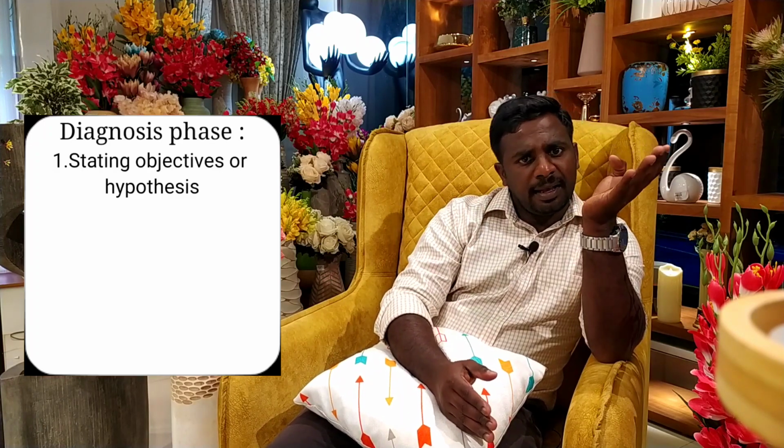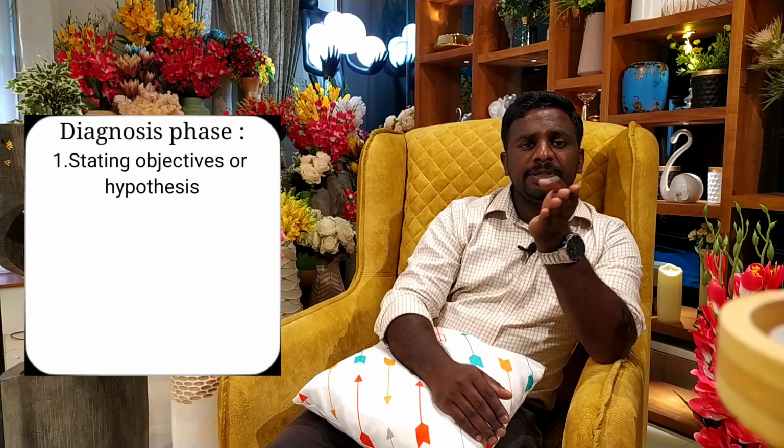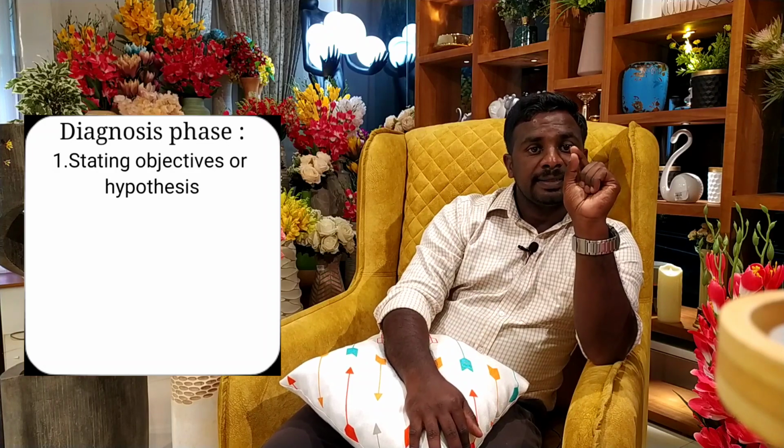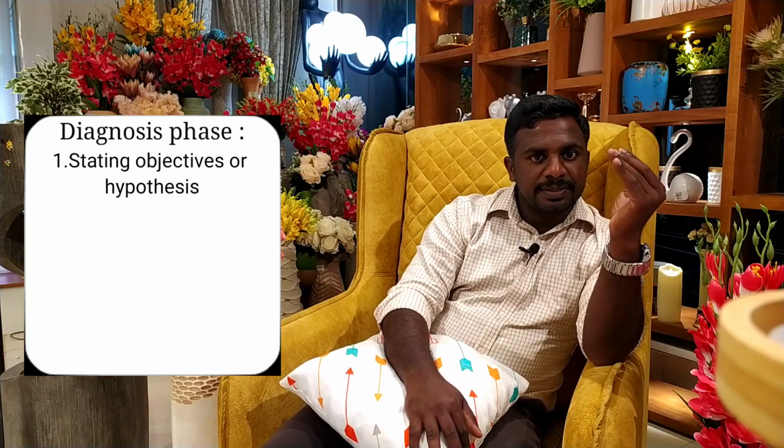Under the diagnosis phase, we have 4 headings. The first one is stating objectives or hypotheses. Stating objectives or hypothesis means we have to formulate the hypothesis here. As I said earlier, hypothesis means an assumption statement. That is, through research we are going to find whether the hypothesis is correct or wrong.